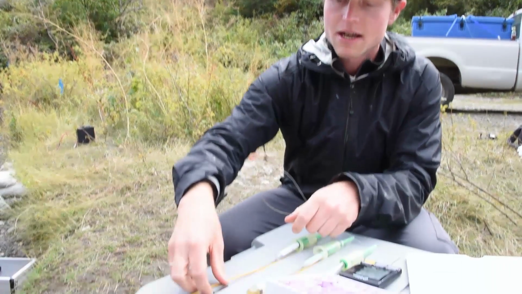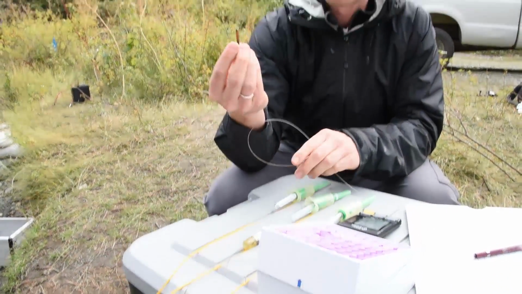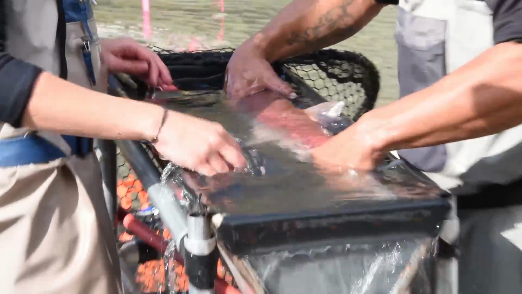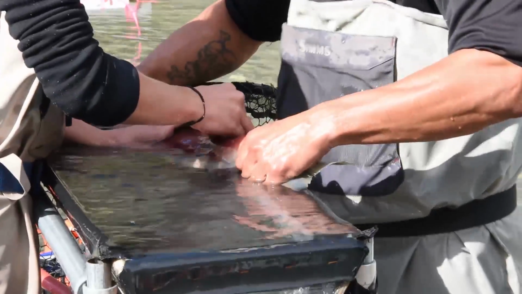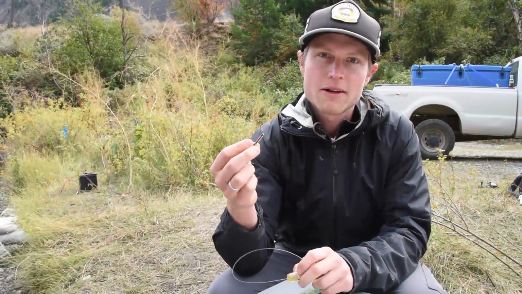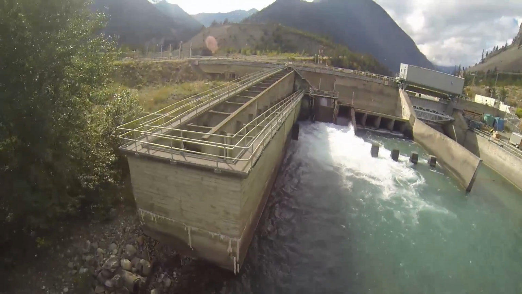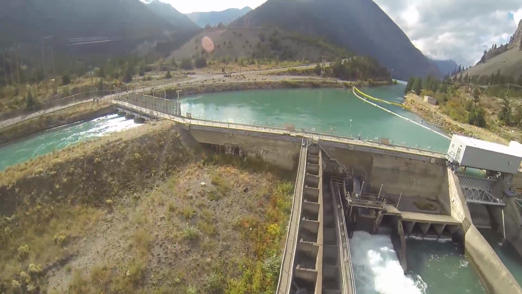We also put a number of other things in these fish. This little guy here is called a PIT tag, and this is just a simple microchip, the kind of thing that you would find in a dog, for example, to give it a unique identification number as well. We use these when we're recovering fish on spawning grounds, and also when they're moving up past the dam. We have a number of antennas right inside the dam that examine how fish move up past through there.